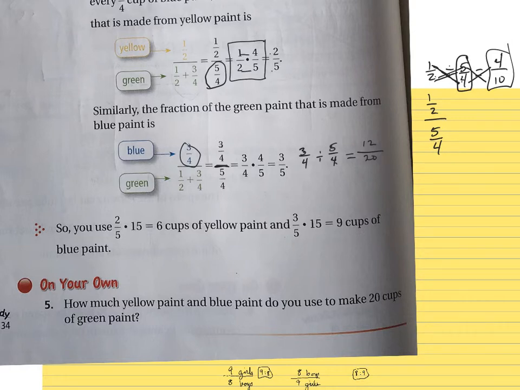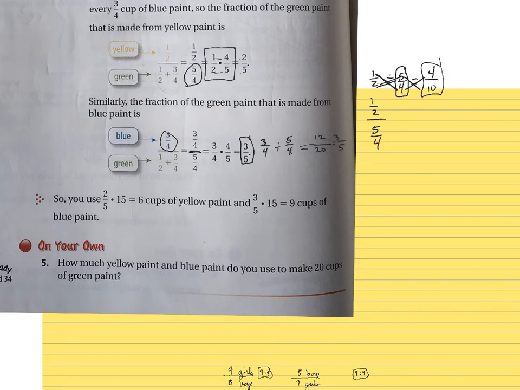And what do I have here? It reduces with 4, because there's going to be 3. 4 goes into 12 3 times. 4 goes into 20 5 times. So there we go. We got the same answer as they got. So we're doing our math right. So if you use 2/5, 2/5 of 15 equals 6 cups of yellow paint, and 3/5 of 15 equals 9 cups of blue paint. Yeah, there you go. Just showing you how to do it a different way.